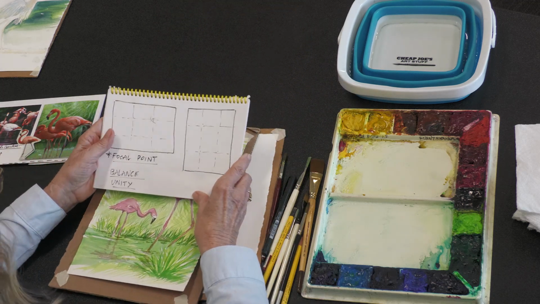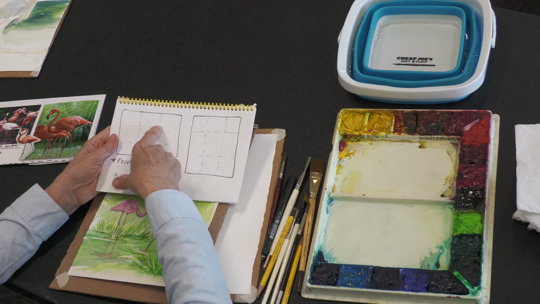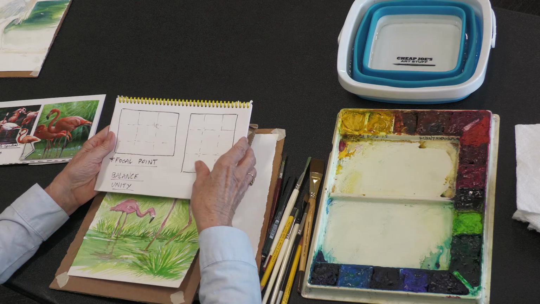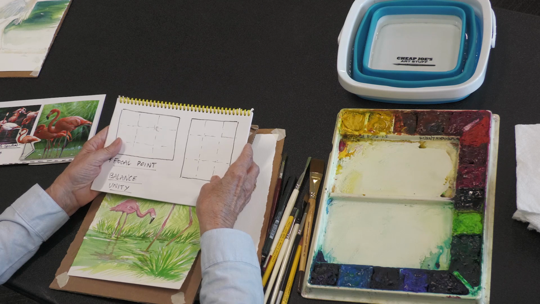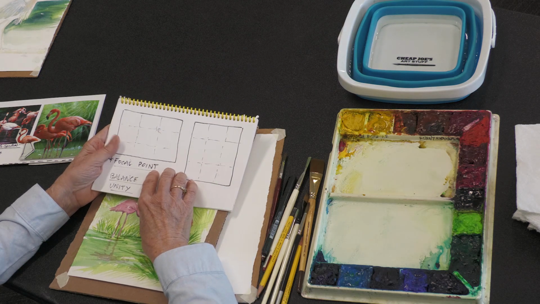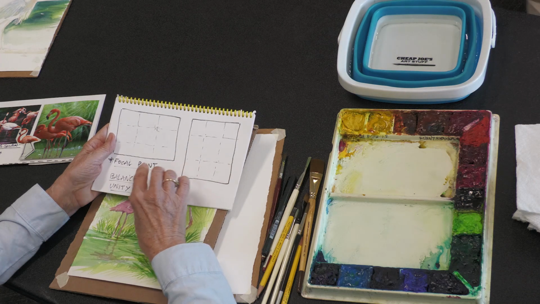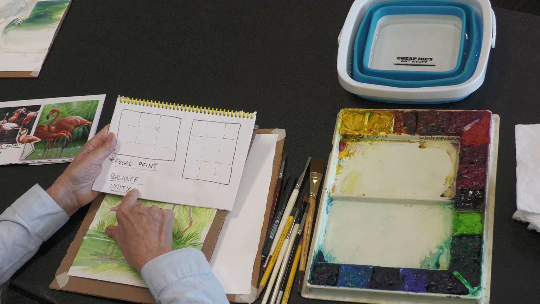I'm always saying that we need a focal point, and that if you use the rule of thirds, that is a photographer's approach to any image they want to make dominant. And so dominance is another word for focal point. What is most interesting about the painting? Where does your eye go first? The other key things are balance and unity.